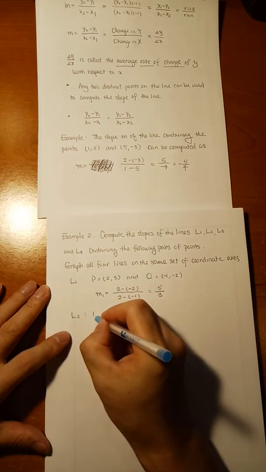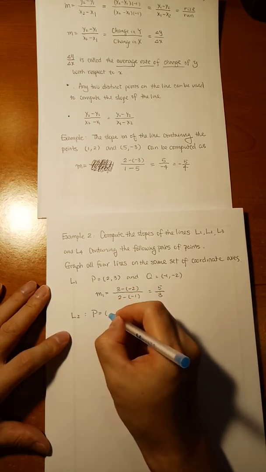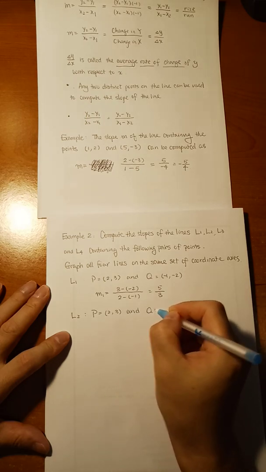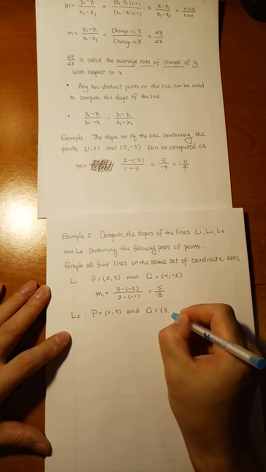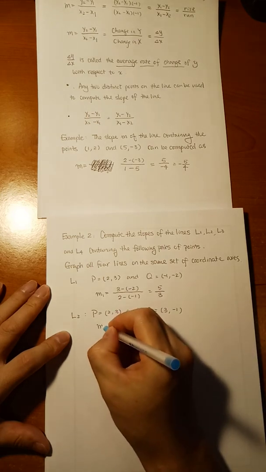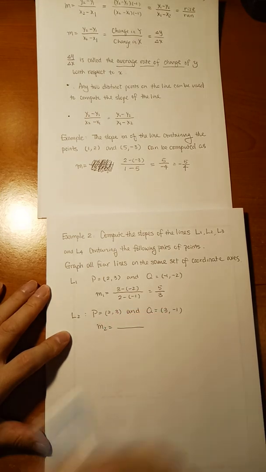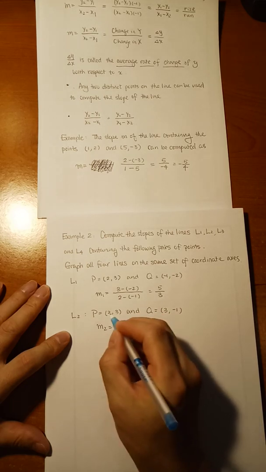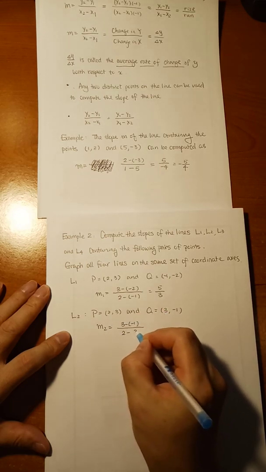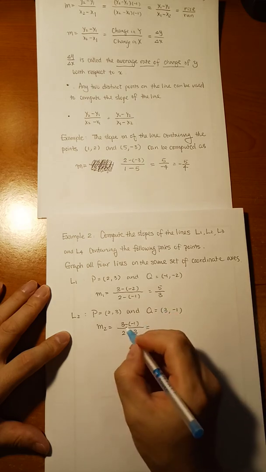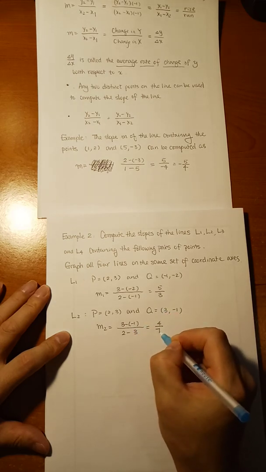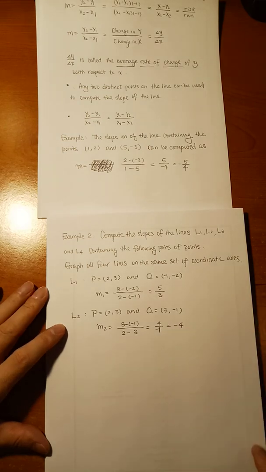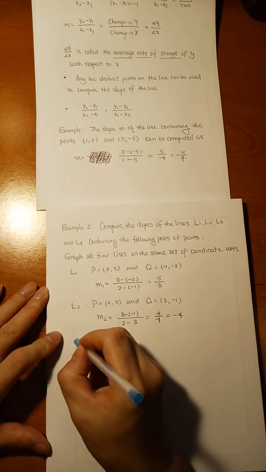L2, P is (2, 3), the same point, and Q is (3, -1). Then the slope is y minus y, 3 minus -1, over x minus x, 2 minus 3. So it's 4 over -1, which is -4.